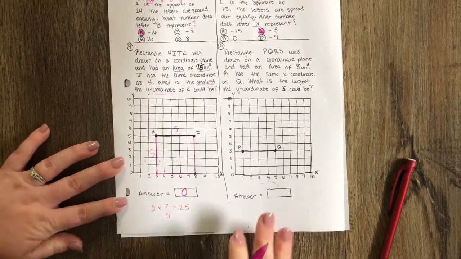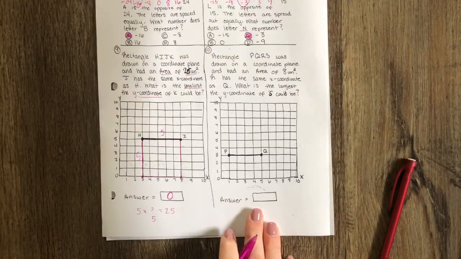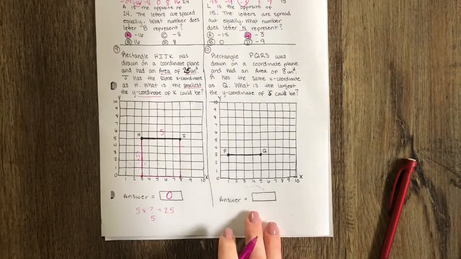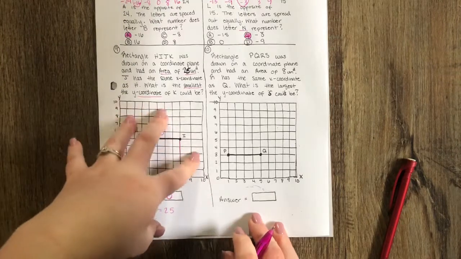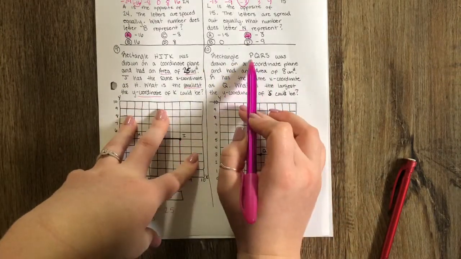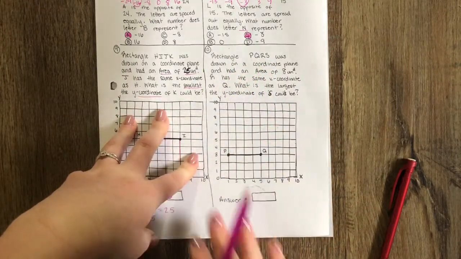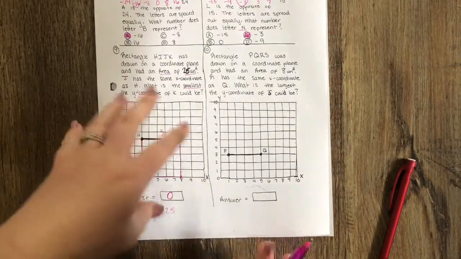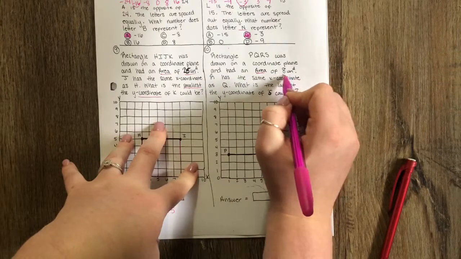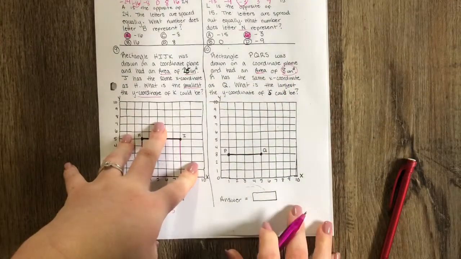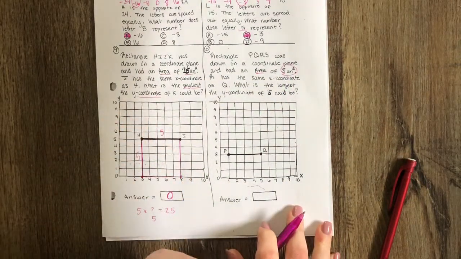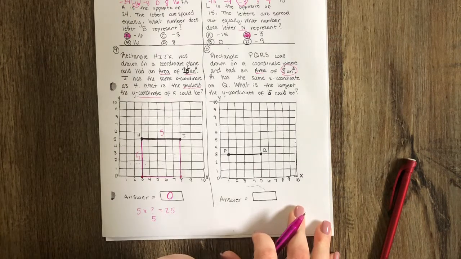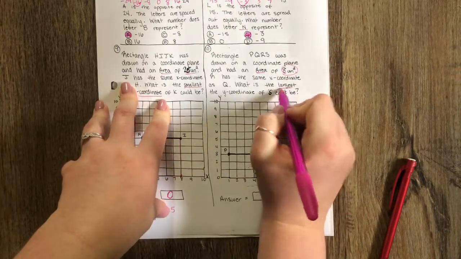You try number 10 on your own, and pay attention to the wording. This says rectangle PQRS was drawn on a coordinate plane and had an area of 8 units squared. R has the same x-coordinate as Q. What is the largest the y-coordinate of S could be? So this time we're looking for the largest.